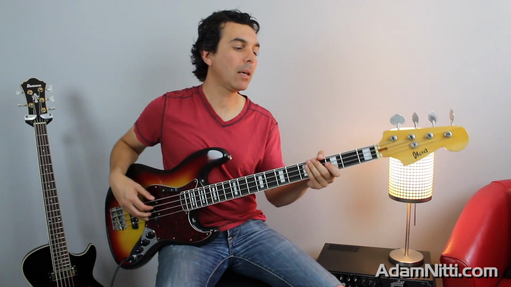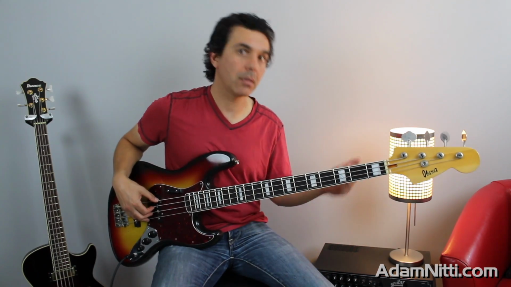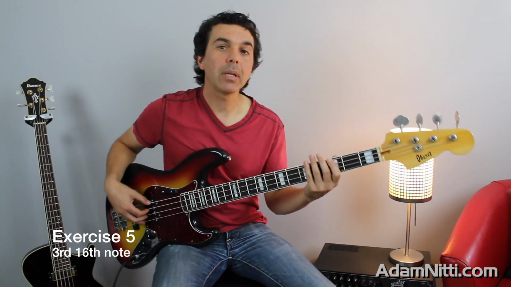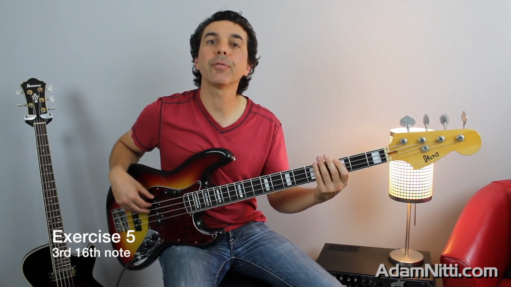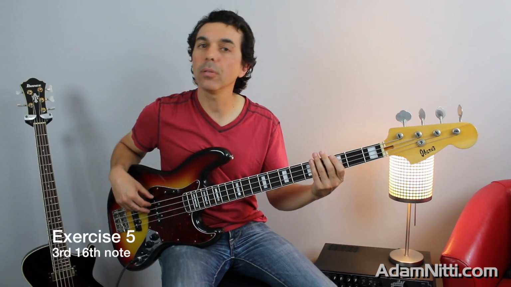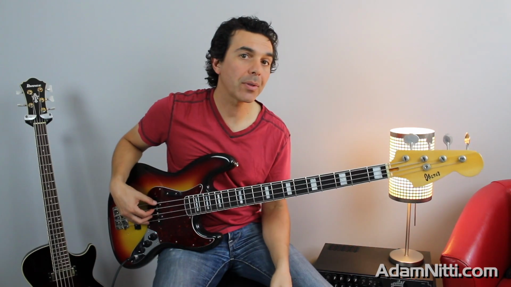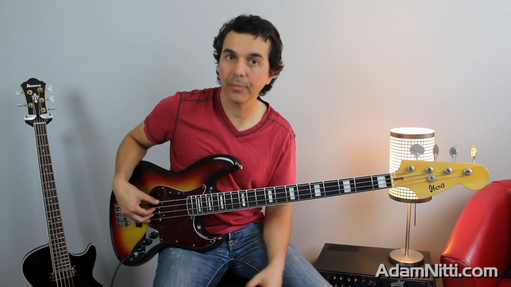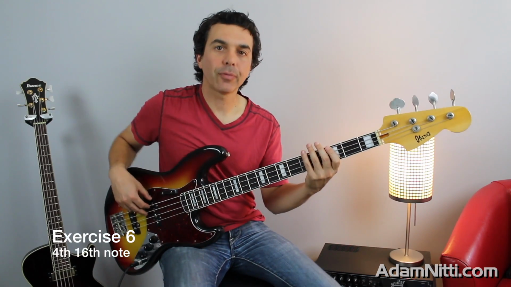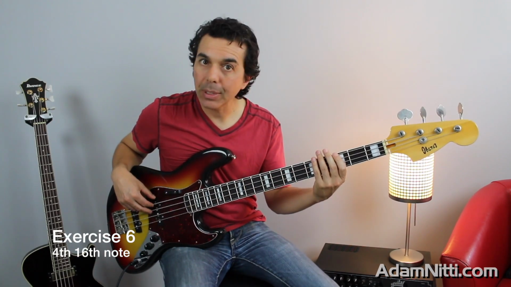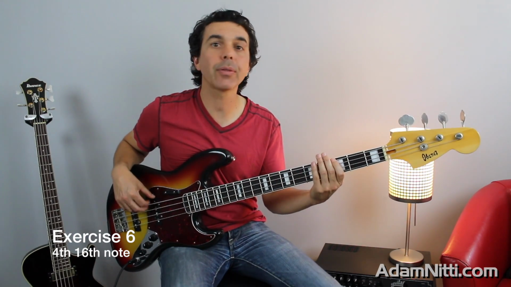Next we're going to play on the third 16th note. So that's going to be on the "and." The last one is on the fourth 16th note, which is going to be the "a" of each beat.